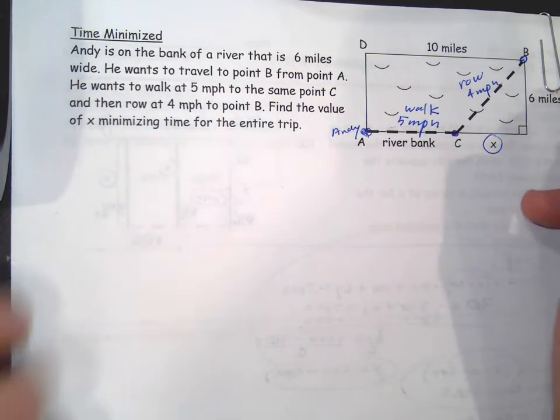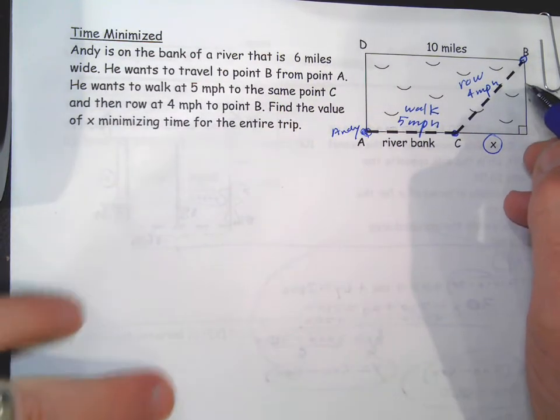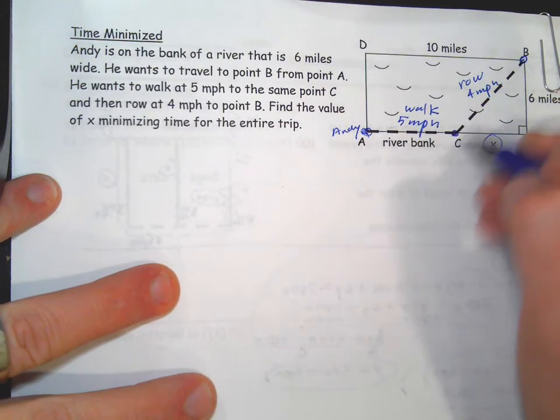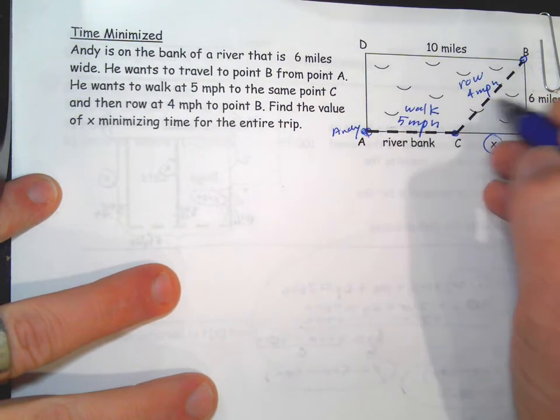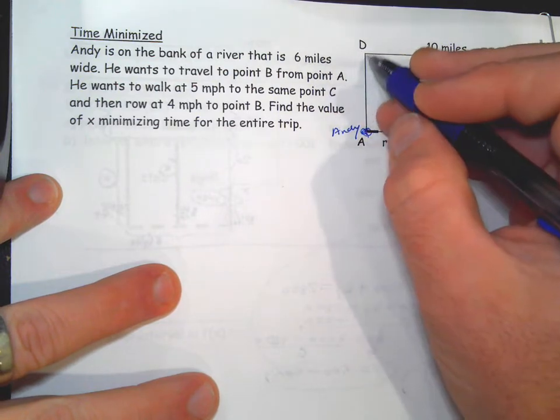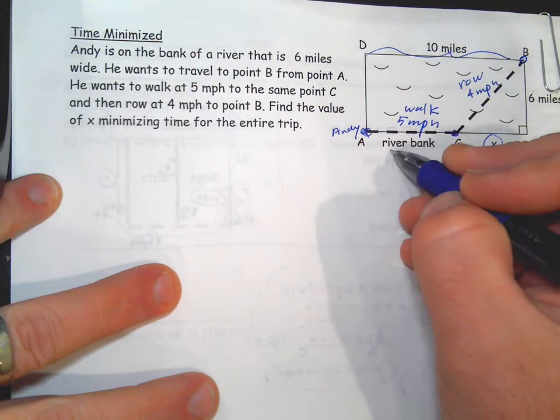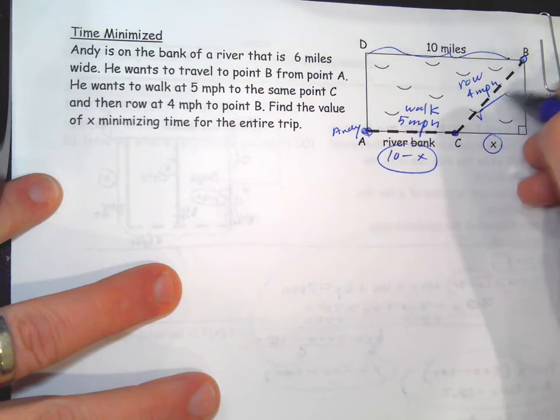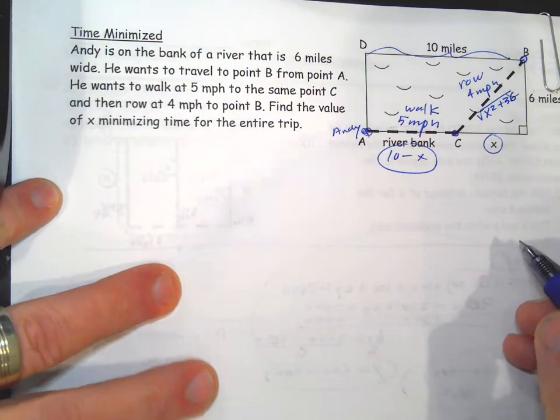So we need to figure out the lengths of these: how far he's going to walk, how far he's going to row. If this whole thing is 10, and this is x, then this has to be 10 minus x. This is x, and this is 6, and this is the square root of x squared plus 36, Pythagorean theorem.